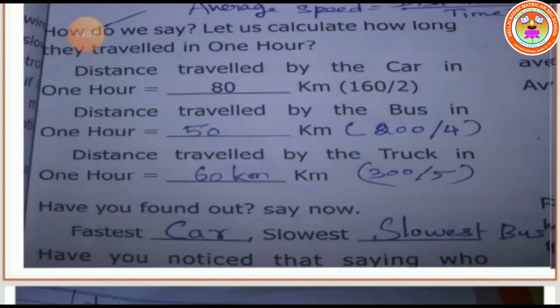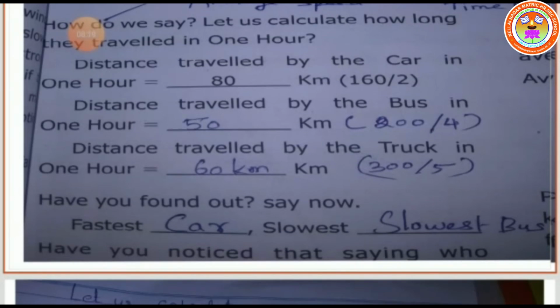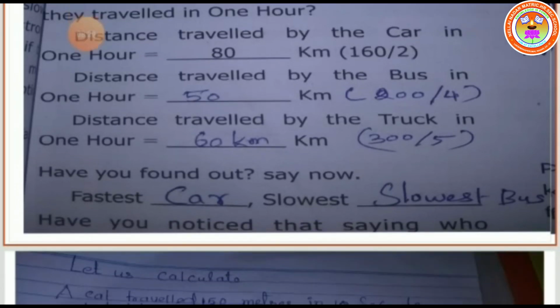Next one children, the distance travelled by the truck. We already know the truck travelled 300 km in 5 hours. So average speed is equal to distance covered 300 by time taken 5. So the answer is 60 km. Have you found out? Say now. Fastest is the car. Slowest is the bus.